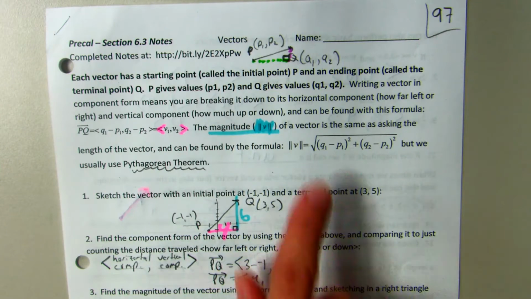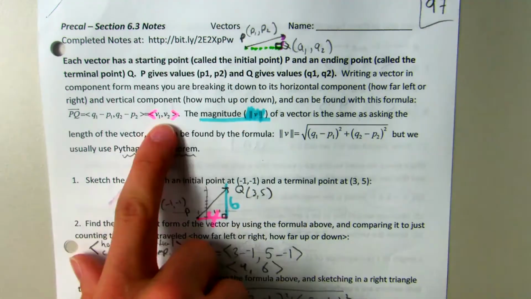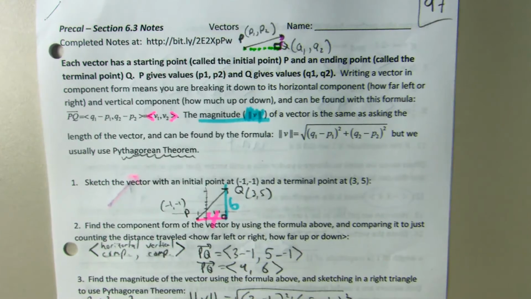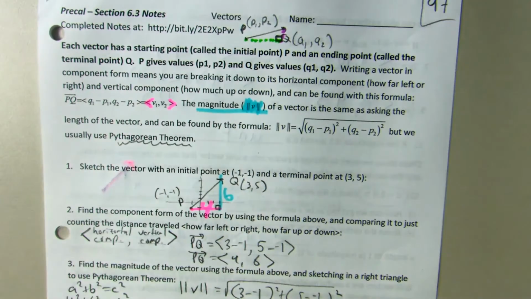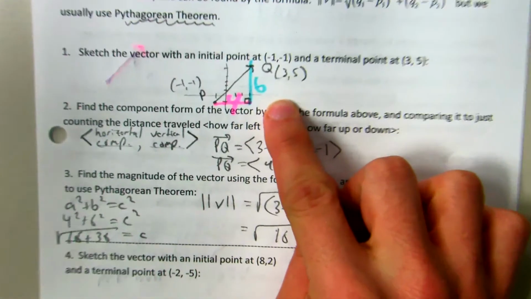Some new symbols like this, meaning magnitude, and knowing what magnitude means. The arrows on the end are a way to describe component form instead of parentheses, because parentheses would mean point, something different. Okay. There are a couple of formulas you could use to find component form and distance formula. It's always a good idea to sketch the vector though.